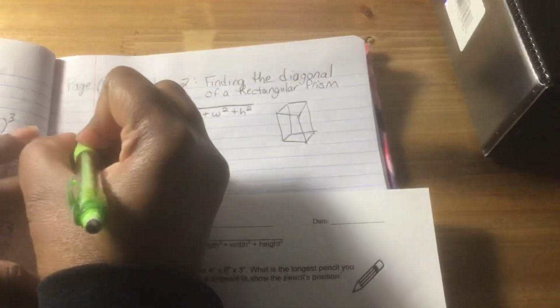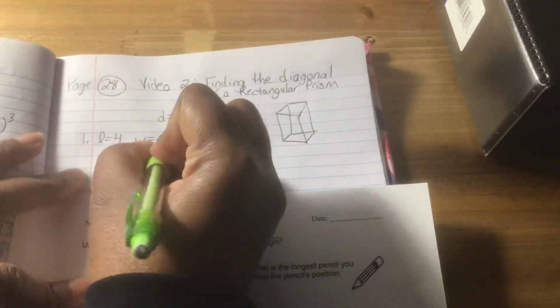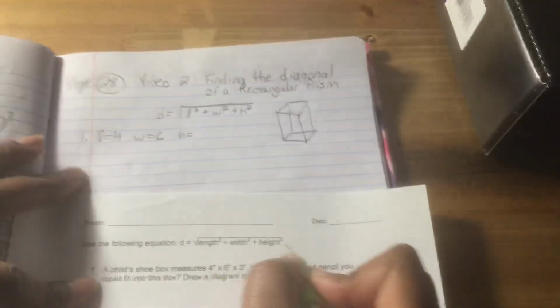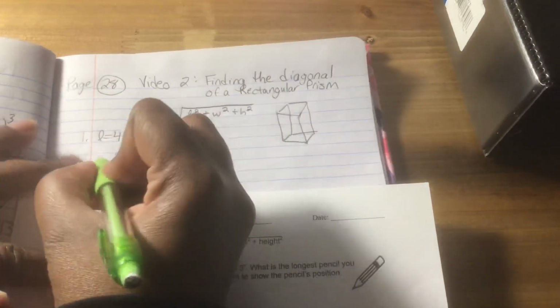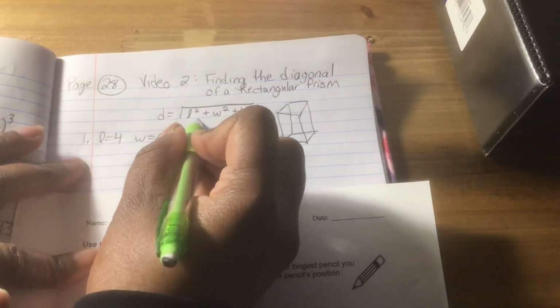So for number one, again, your length is 4, your width is 6, and your height is 3. When you use the formula, all you're doing is substituting these numbers into the formula.